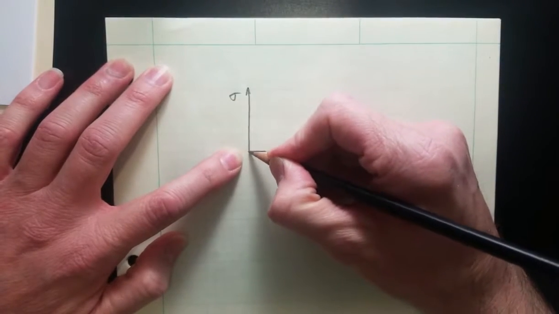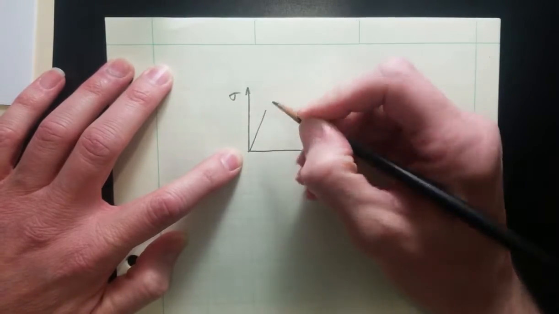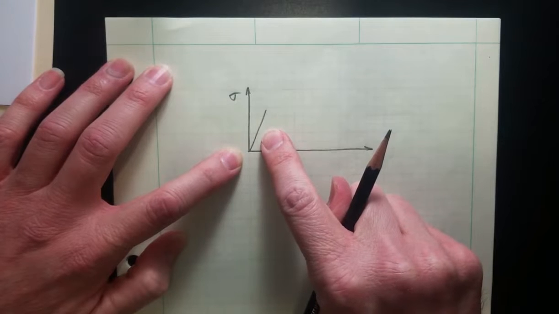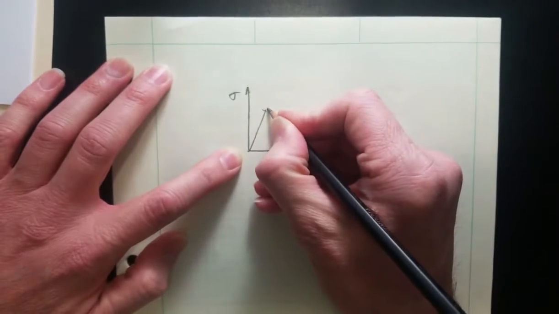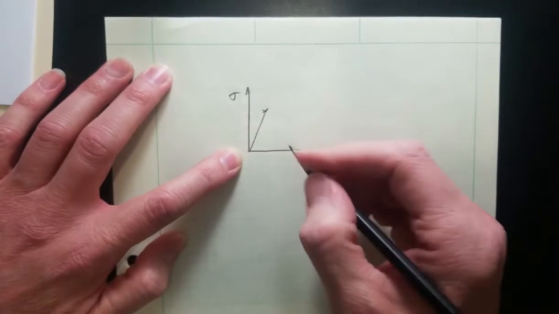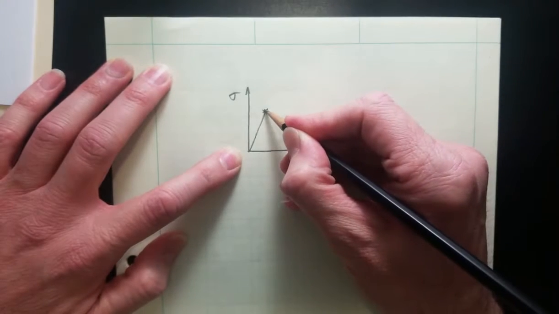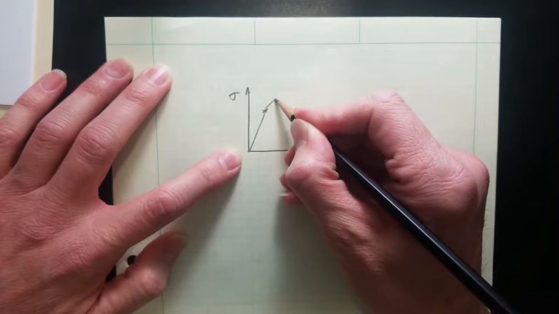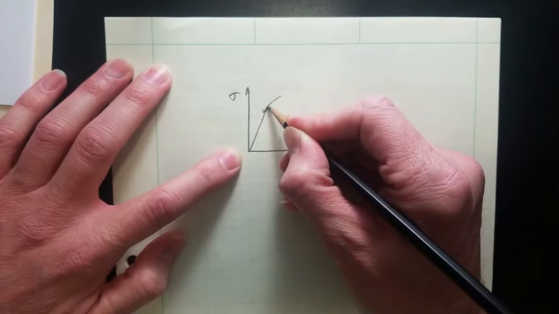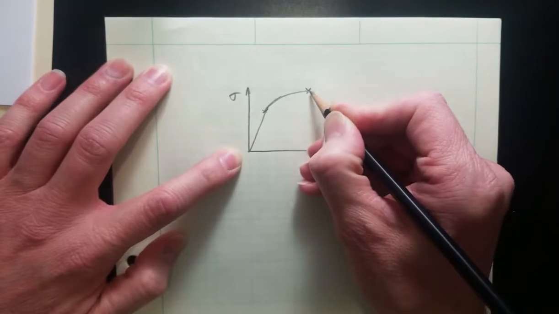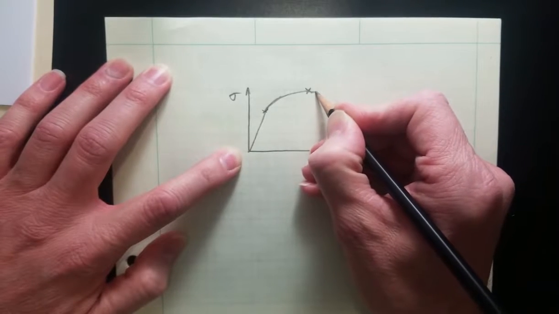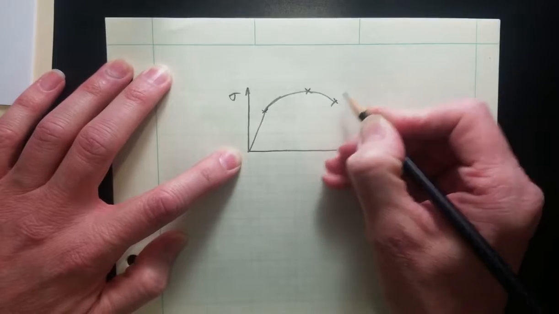We've got elastic regions, and at some point we reach the elastic limit and we start having plastic deformation as well. We have some maximum, which is our ultimate tensile strength, and then it comes over here and it fails.